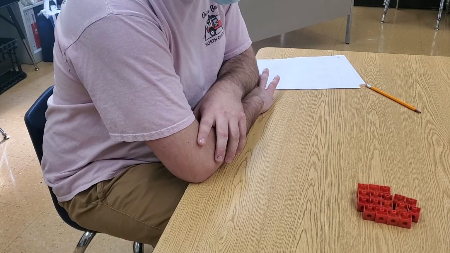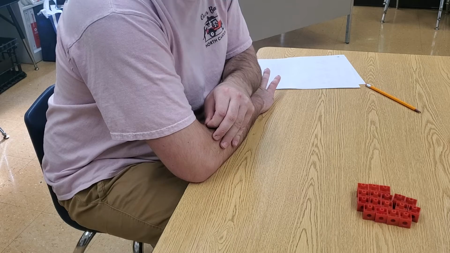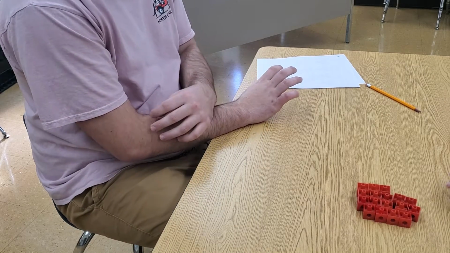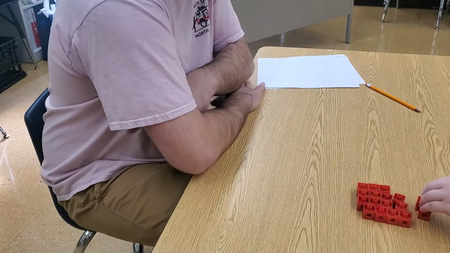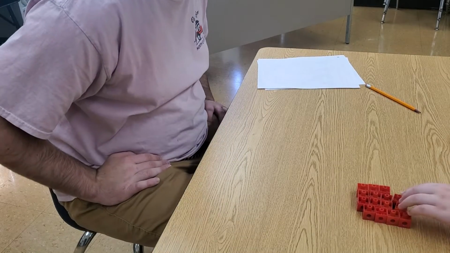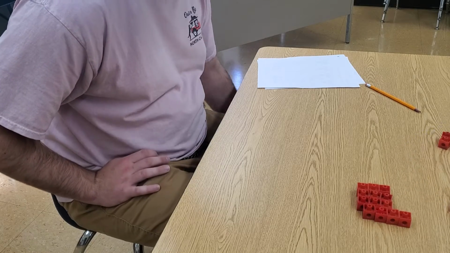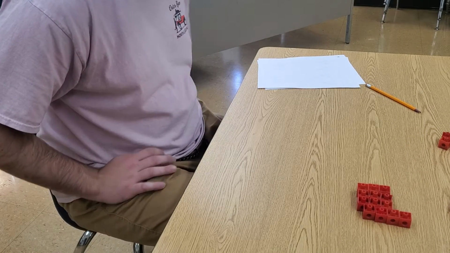Let me give you one that's a little bit more challenging. What about 5 and 2? You can either do 2 groups of 5 or 5 groups of 2. That's what's cool about multiplication. You can do it either way. So there's 5, there's 5. So you got 2 groups with 5 in each.